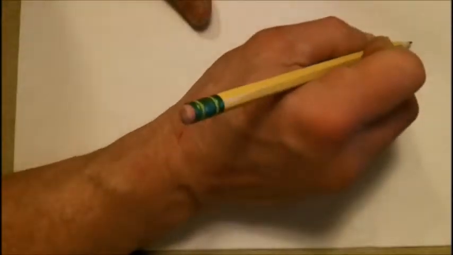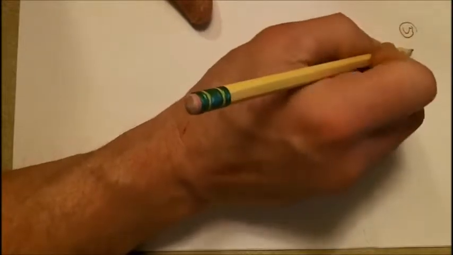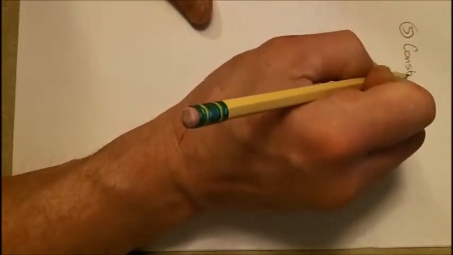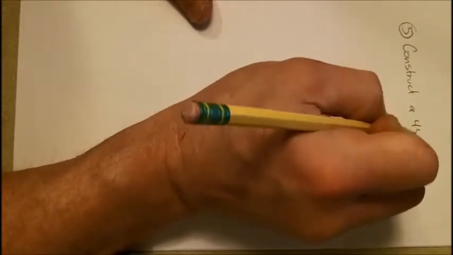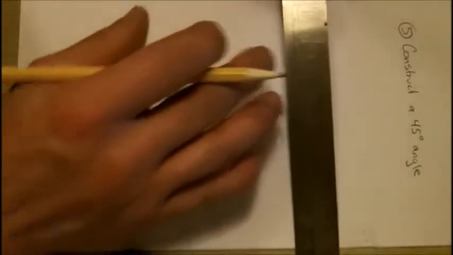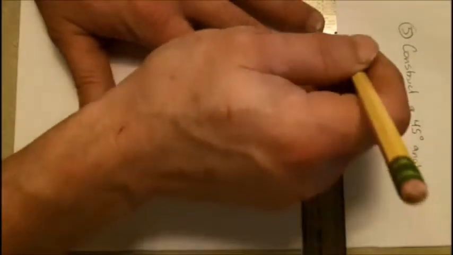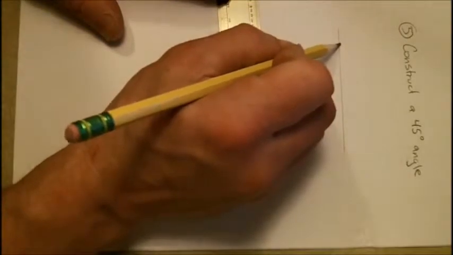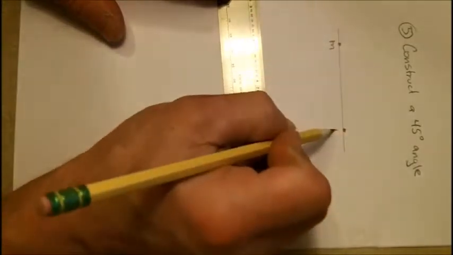Since we left off at number 4, I'm going to start at number 5. I'm going to call it construct a 45-degree angle. Okay? So, much like when we created a perpendicular bisector, I'm going to start with just drawing a straight line. And I'm going to put 2 points on that line. I'm going to call them M and N.